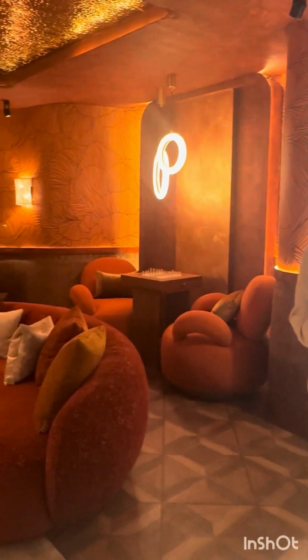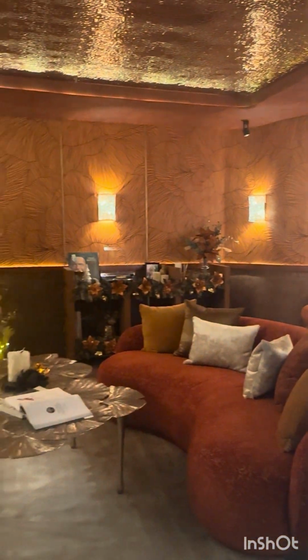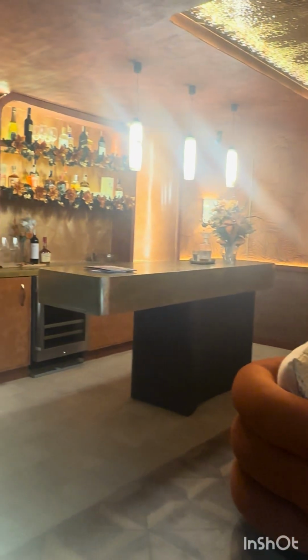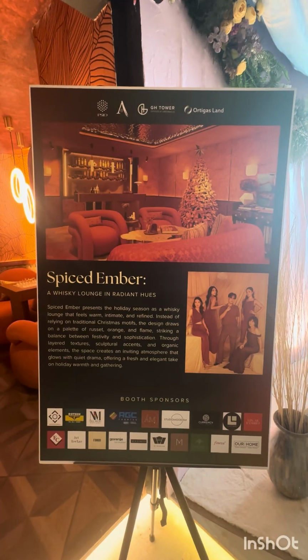Pero so we have orange. So orange actually in psychology evokes warmth. So other than that, paano namin siya i-relate to Christmas? So a nod to the past. Usually po kasi ang stains.